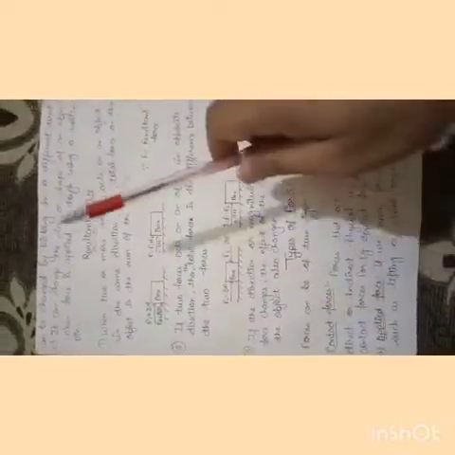Next, it can change the size and shape of the object, which you might observe at your home also.